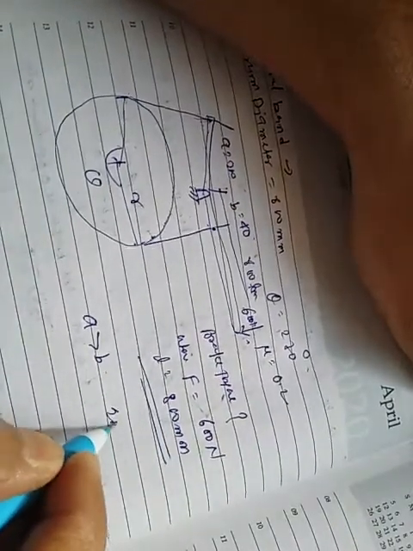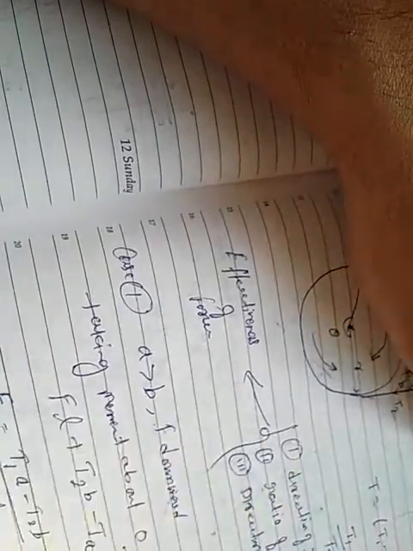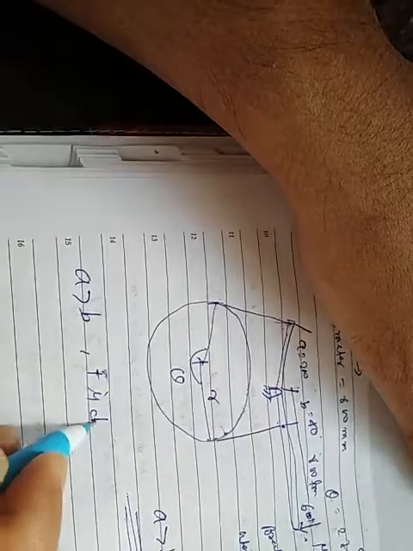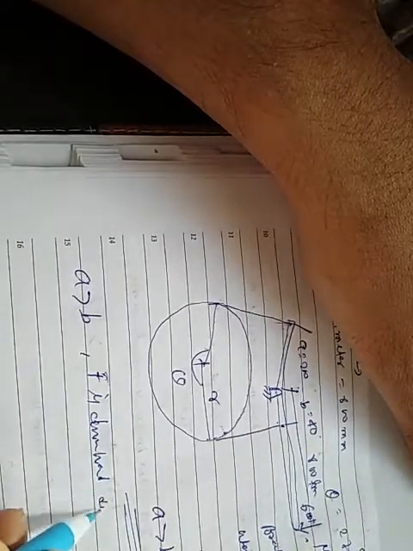So suppose a condition here: A is greater than B, because A is 200 and B is 40. Now we have to assume the direction of F for this case. You know that when A is greater than B, F should be in the downward direction, depending on the clockwise and anti-clockwise directions. So similarly, when A is greater than B, F is downward.